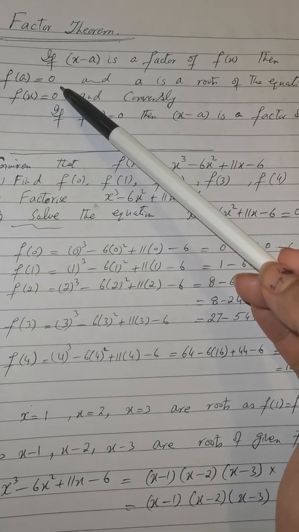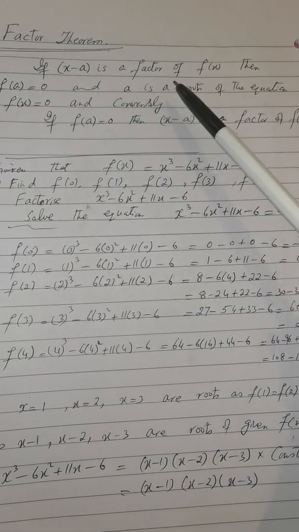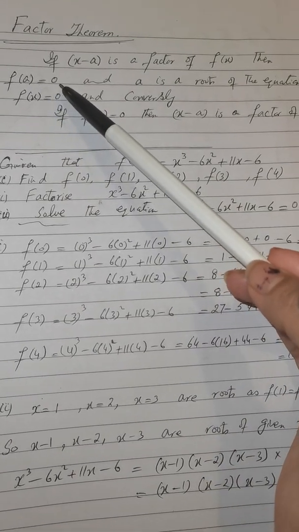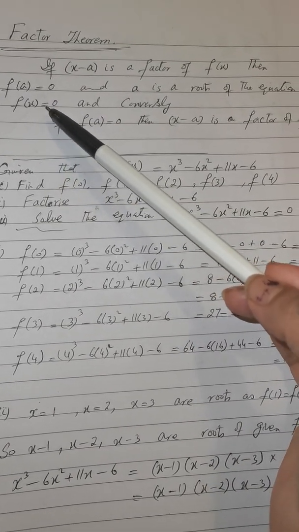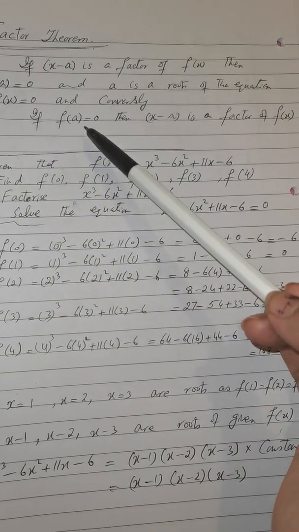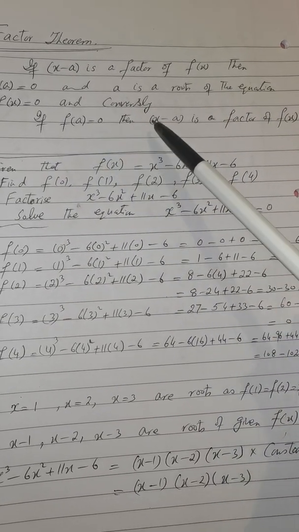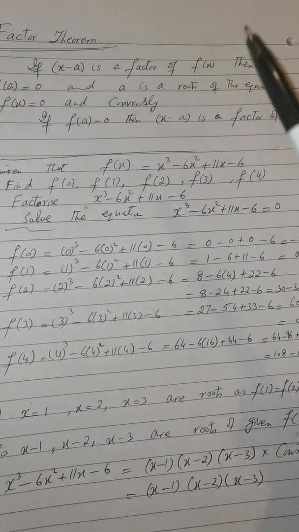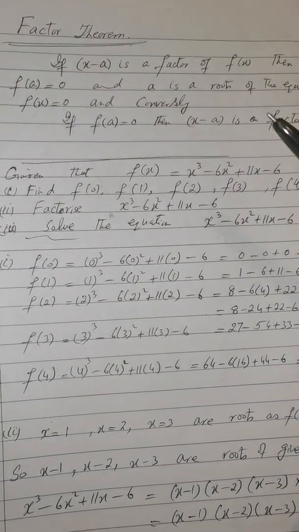equal to 0 and a is a root of the equation, where the function f(x) is equal to 0. And conversely, if f(a) is equal to 0, then x minus a is a factor of f(x). So both of these things apply.